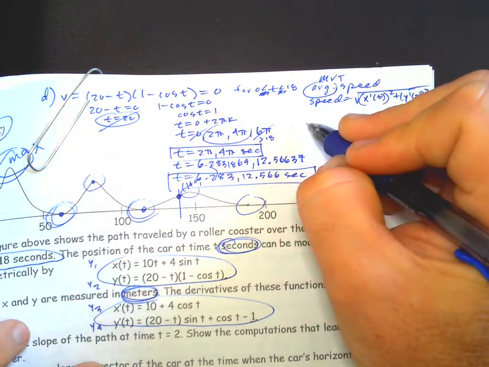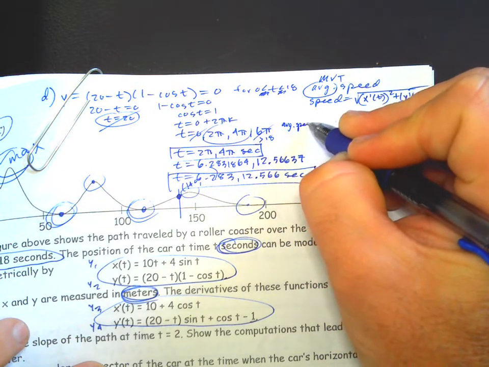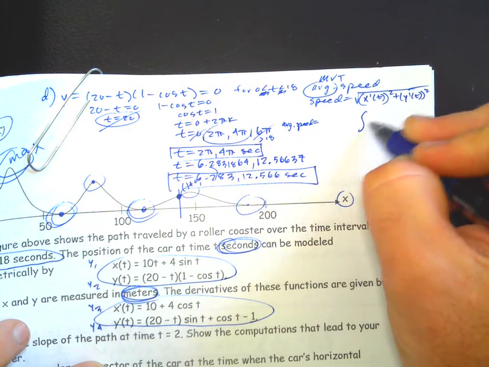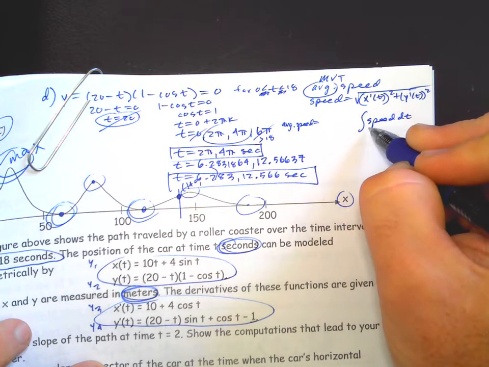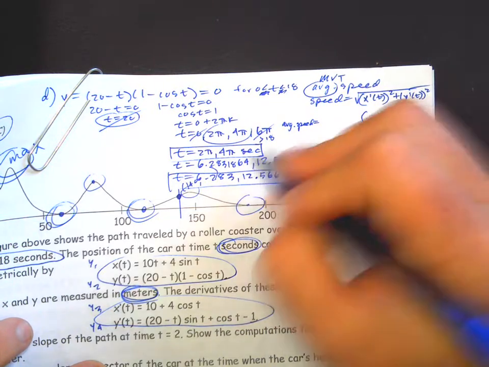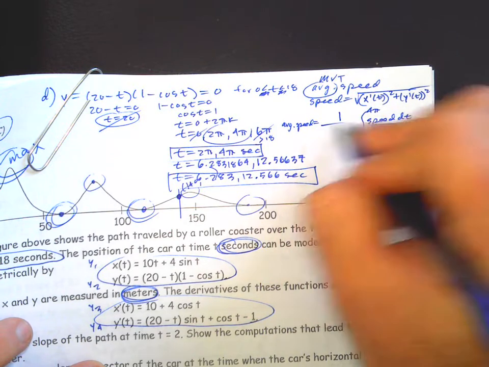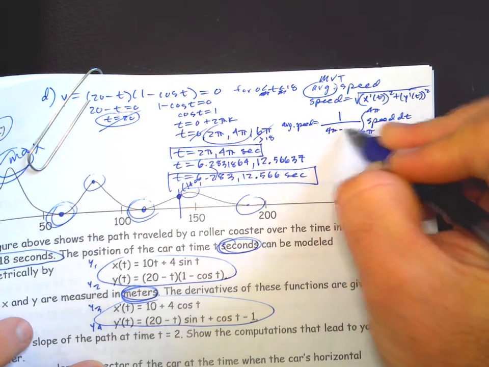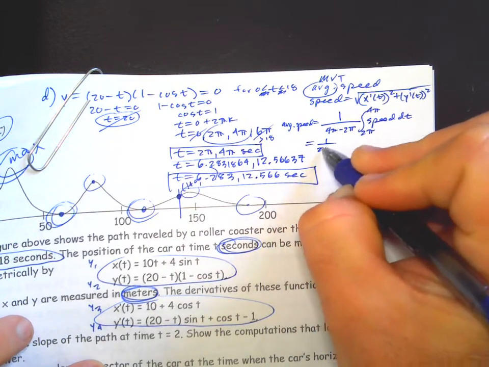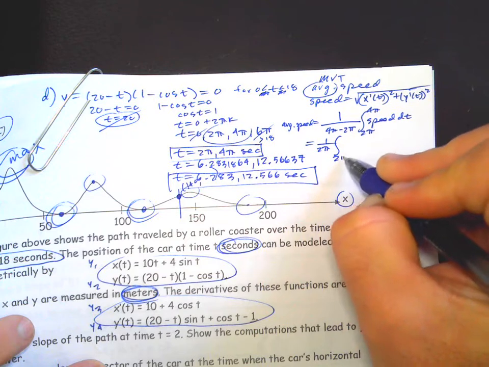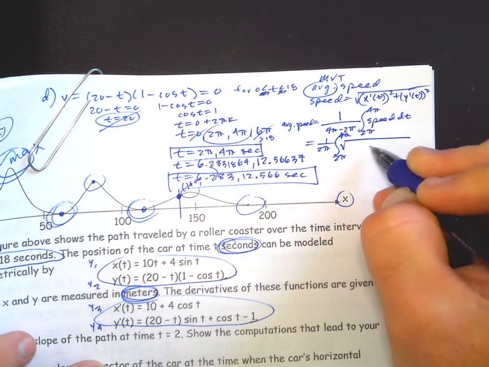So average speed is going to equal the integral of speed from, they said, between these two times from 2 pi to 4 pi, or you could use the decimals, and then divide by the base. Okay, so it's going to be 1 over 2 pi, the integral from 2 pi to 4 pi of this.